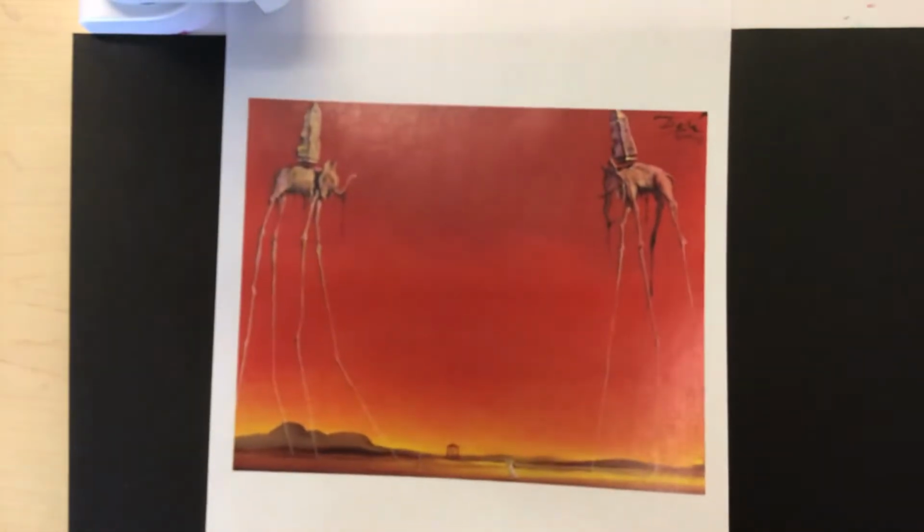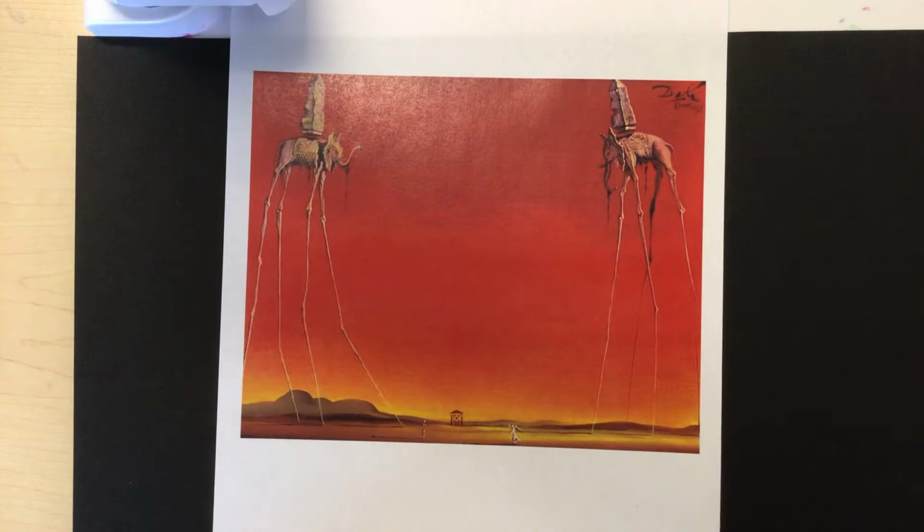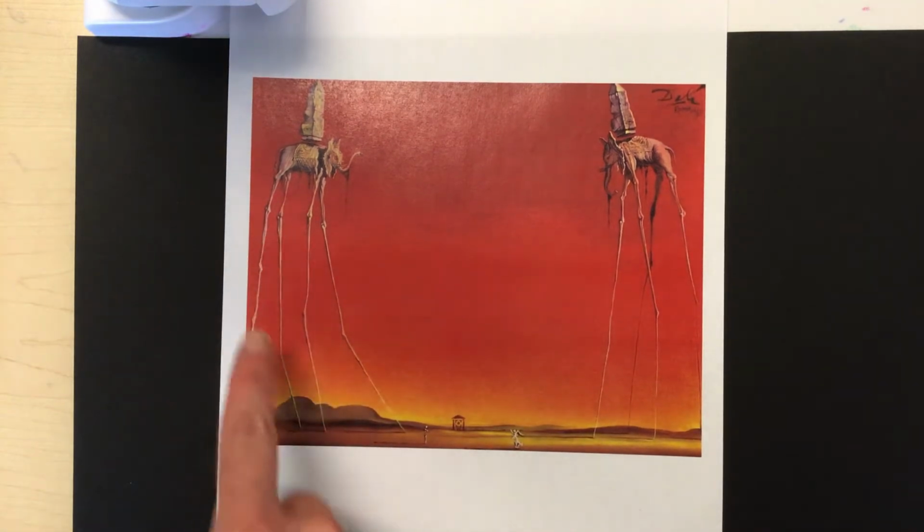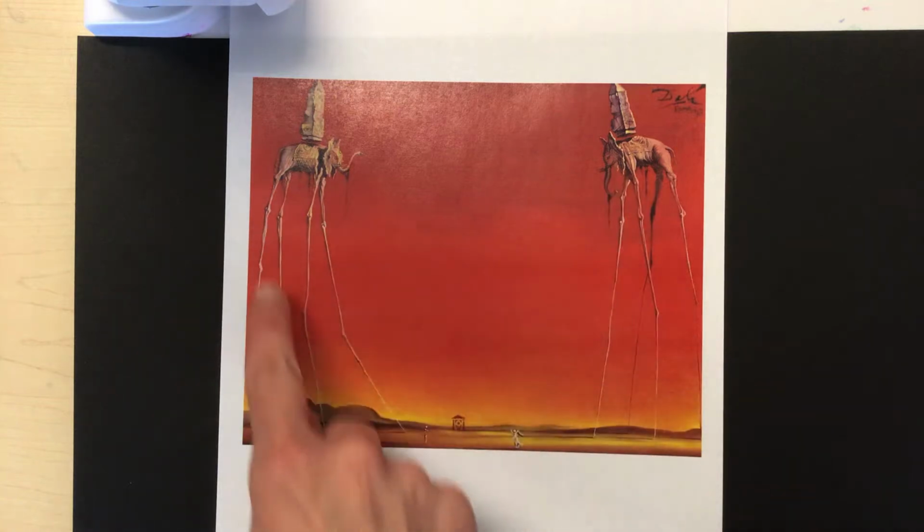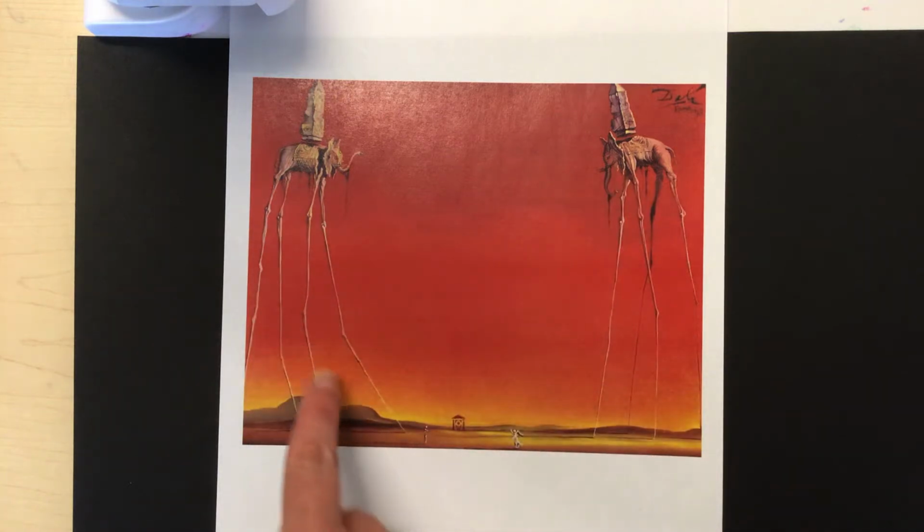Here's another one. Because he does actually get into working with animals too. So I really wanted to show you this one. It's one of my favorites just because it's so interesting looking. It sort of reminds me of like a circus or something very whimsical like that. But we've got these elephants here, but they have ridiculous long legs that are kind of spindly. They almost look like the legs of a spider. And we're in this kind of desert scene. Kind of a cool artwork.